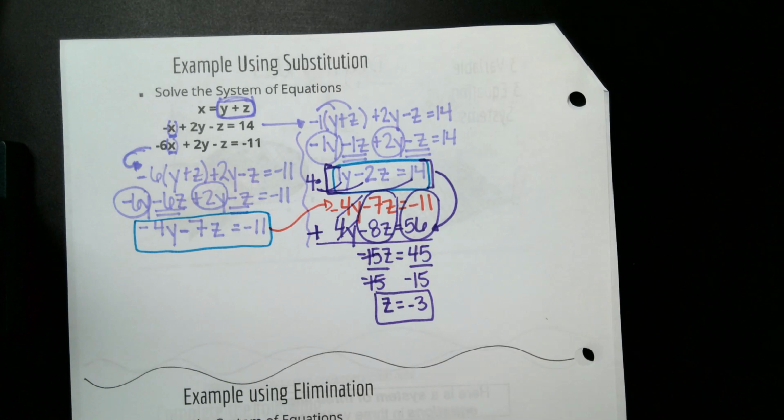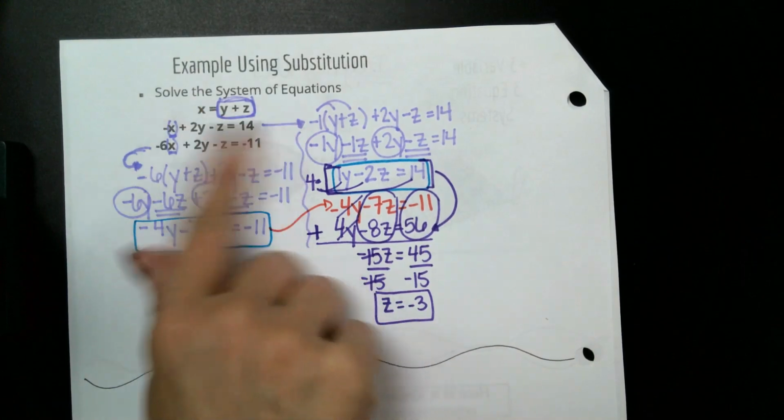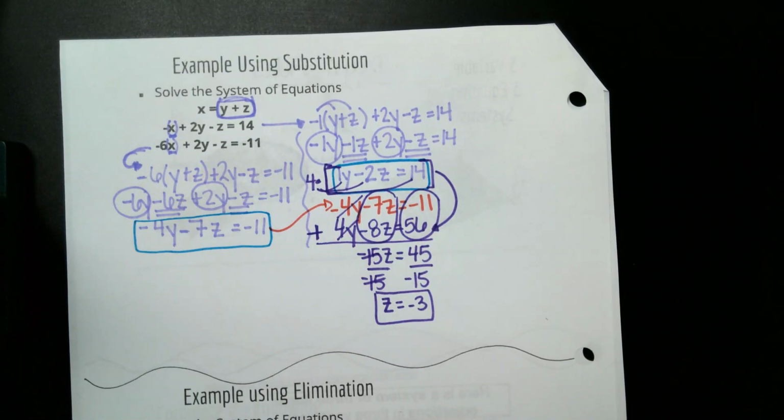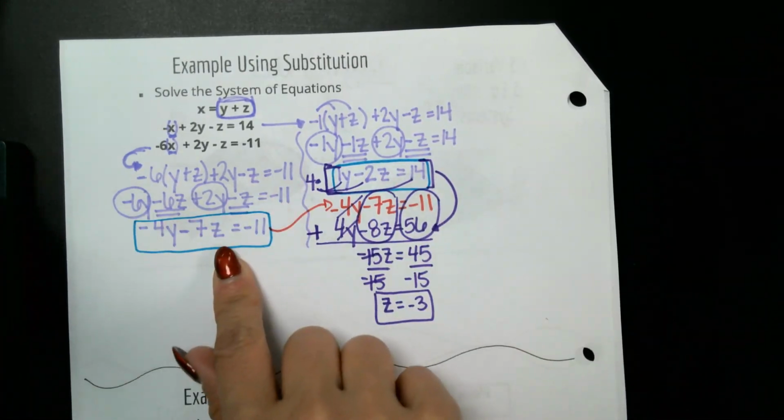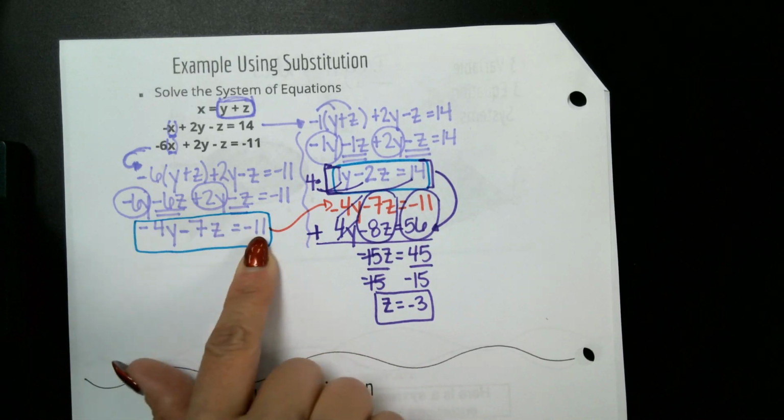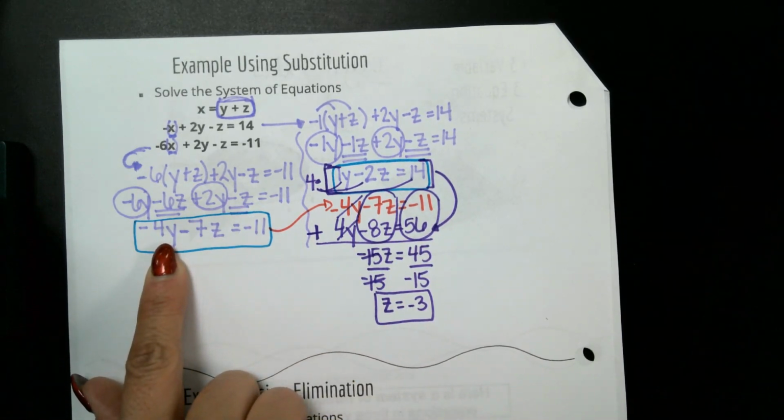Now I'm going to kind of contradict myself, because remember yesterday, somebody had asked, do you always have to plug it back into an original equation? And I said yes. Okay, well here's the thing. I only have one answer right now. If I were to plug this into any of these equations, we'd still have 2 letters left, wouldn't we? So could I plug it into one of these 2, like that I drew the blue box around? Like if I plugged it into this one, couldn't I solve for y? Yeah. So let's do that.